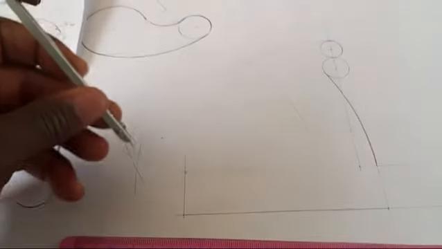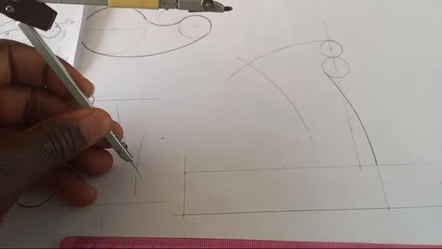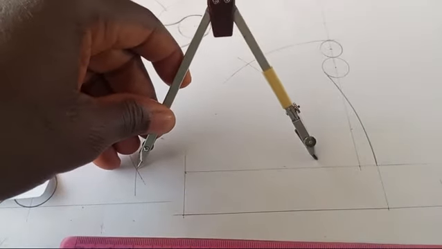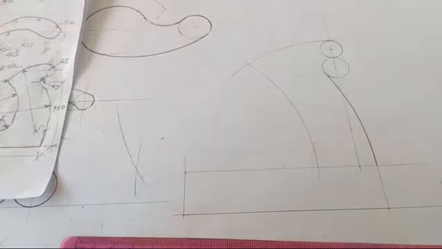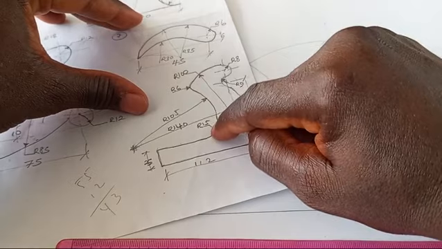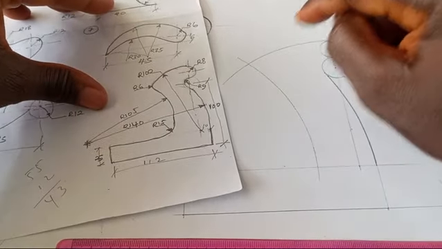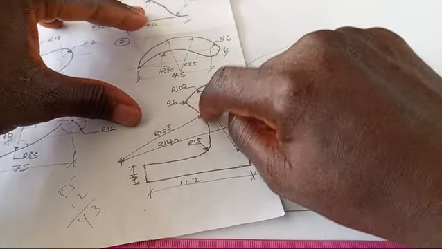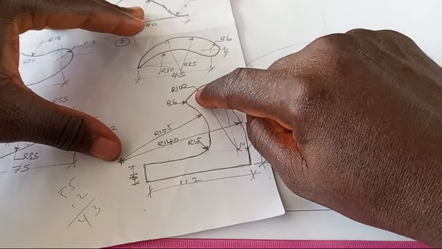It's not enough. Yeah, I should connect to this one. So now we are done with that. So we are left with this curved part here and this curved part. This curved one and this curved part. How do we get this curved part?